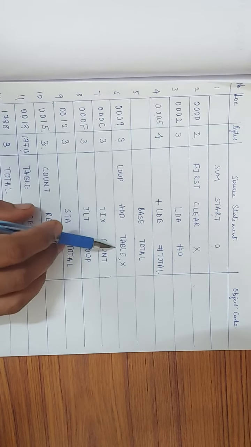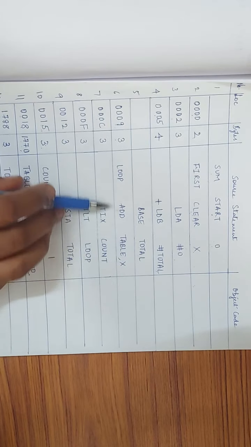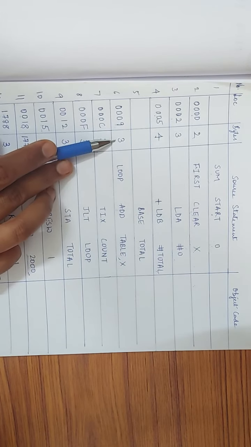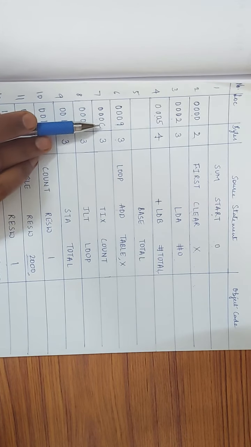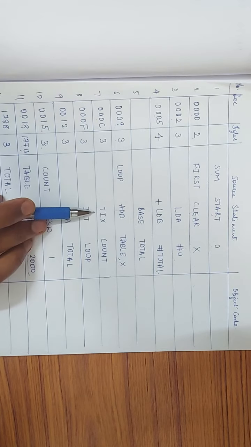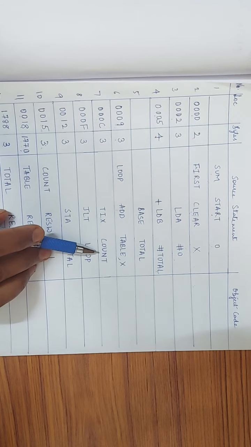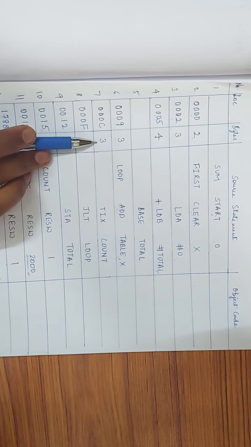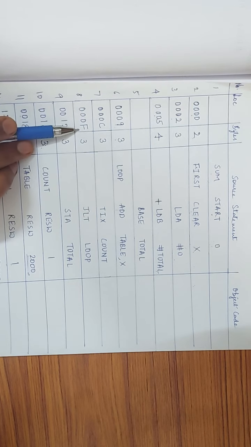Looking into this statement, which says LOOP ADD TABLE,X, it is a format 3 instruction and it occupies 3 bytes, and hence we are going to add 3 bytes to this value, which will form 000C. The next statement is TIX COUNT. Clearly this is also a format 3 instruction and hence 3 bytes it occupies, and adding that forms 000F.